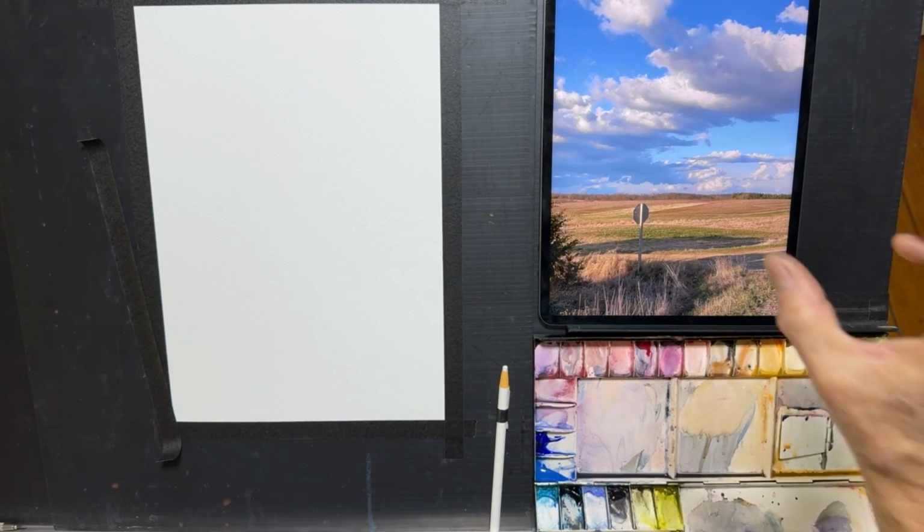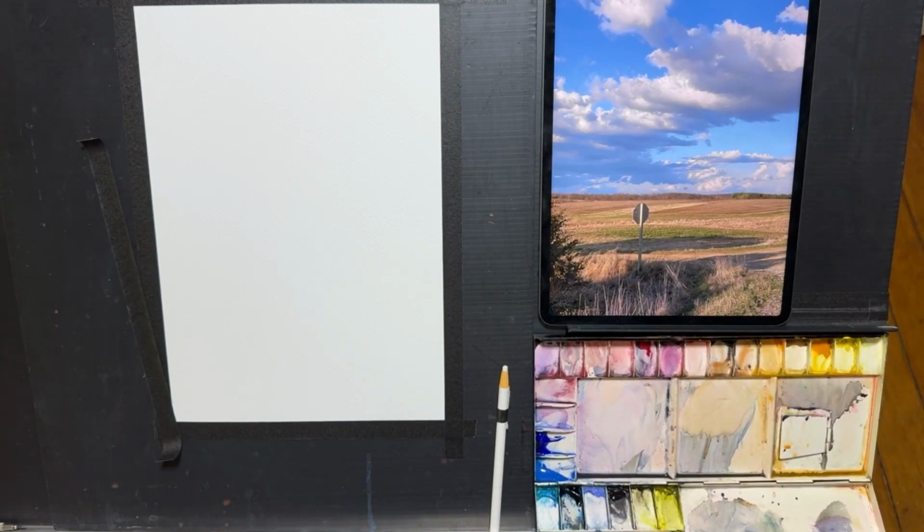So when we're doing clouds, all along the last few sessions, we've been talking a lot about the consistency of the paper, the consistency of the paint and the condition of the paper, and when you apply the paint to get the effect that you want.